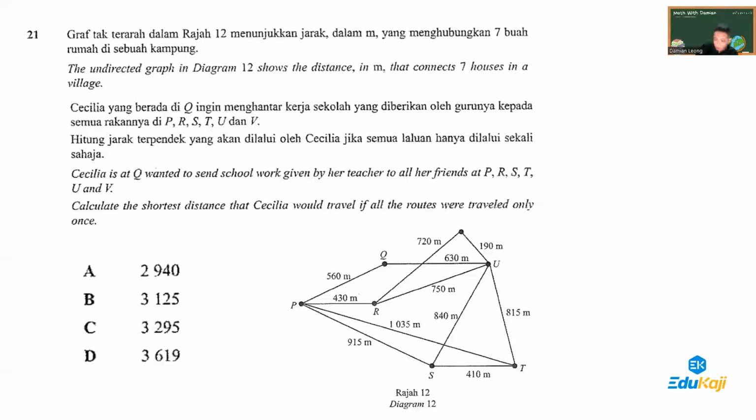I can go anywhere first. Starting from Q, you can either go right to U, or go left to P. If I go from P, the best way to go to R is here.